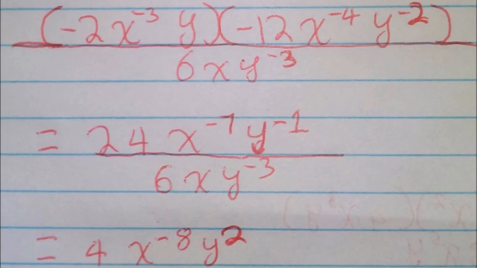So right now we have 24x exponent negative 7, y exponent negative 1, divided by 6x exponent 1, y exponent negative 3. And now what we can do is divide the numbers, 24 and 6. That'll bring us to 4, because 24 divided by 6 is 4. Now we move to the x's again. Now we're at the division rule because now we're dividing. So what we do is we minus exponents. So exponent negative 7 and exponent 1, we minus those. So negative 7 minus 1 will bring us to x exponent negative 8.